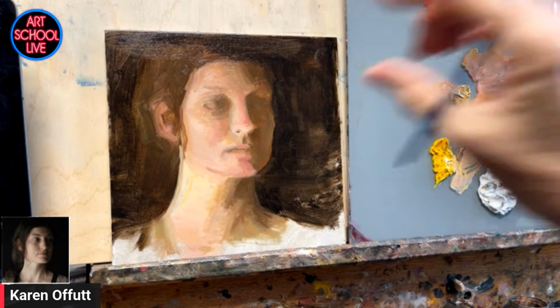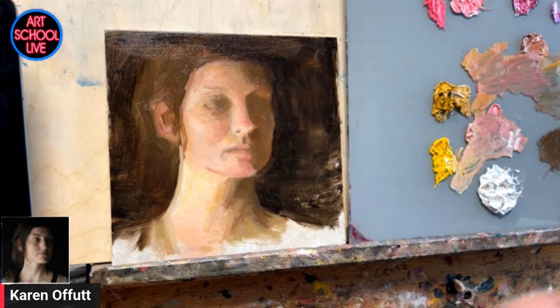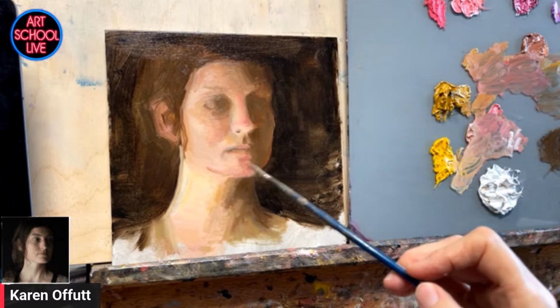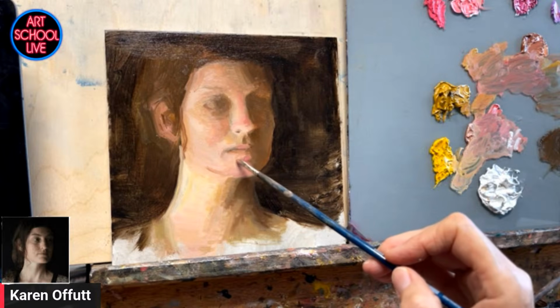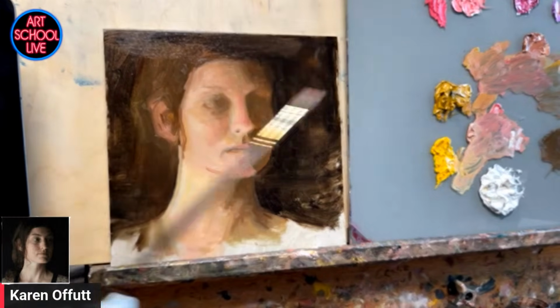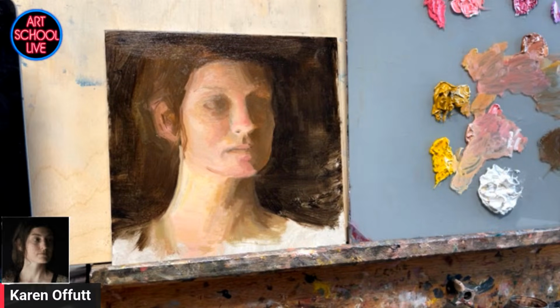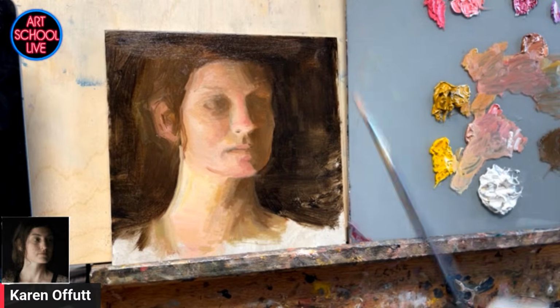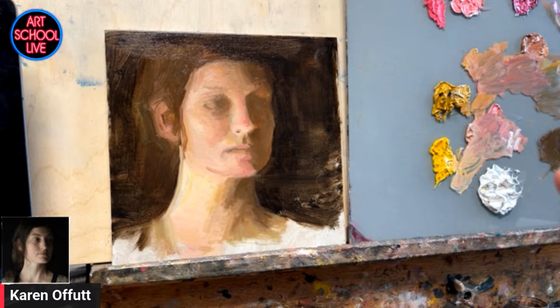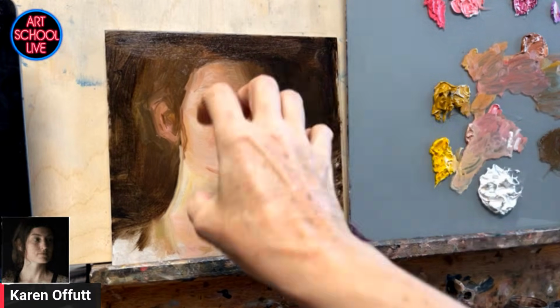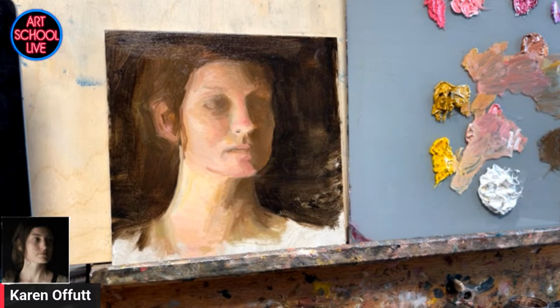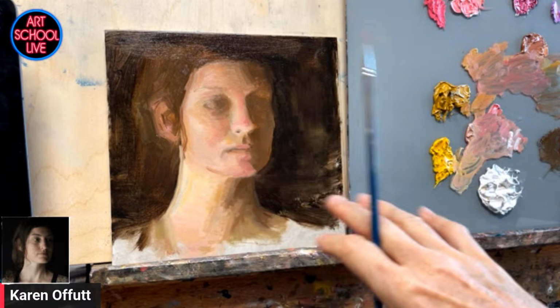I get the initial structure. My goal is to get that three-dimensionality in the form, so that if I squint down at the model and squint down at my painting, you're getting that three-dimensional idea, and then you can go forward. Until I get that, I can't really move forward, because I need that initial buildup. That helps me capture the likeness.